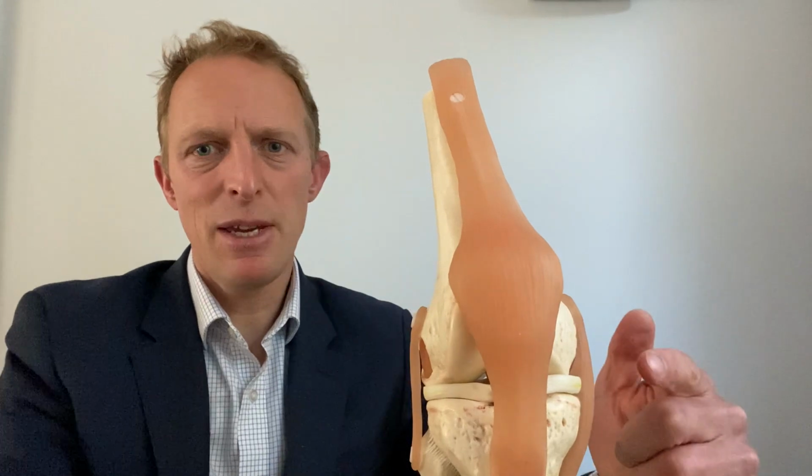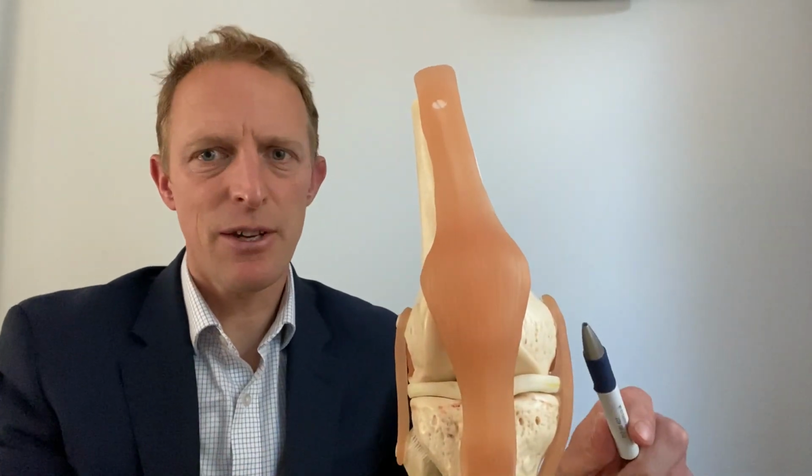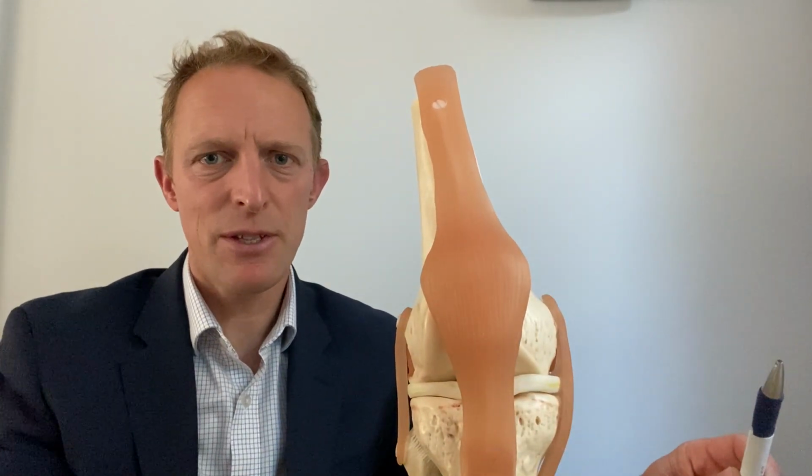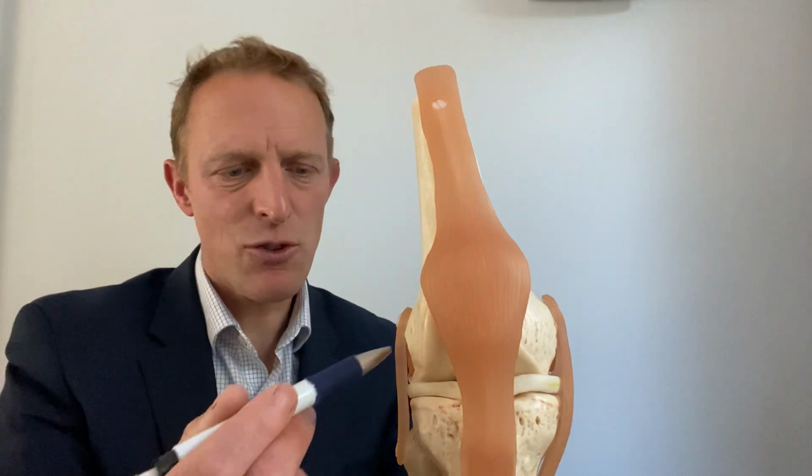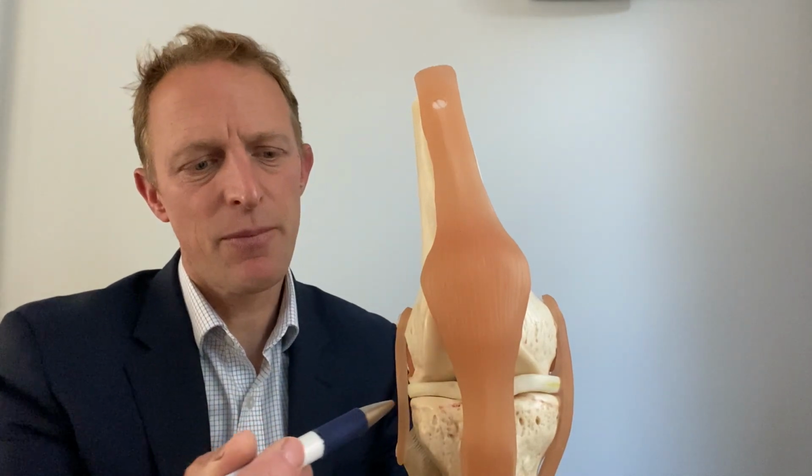So I'll just orientate you briefly. This is the medial side of the knee or inner side of the knee, so the other leg would be on this side. This is the lateral side of the knee. So the first thing that we come to are the ligaments of the knee. Ligaments are the fibrous structures that connect one bone to another and prevent excessive movement in certain planes.